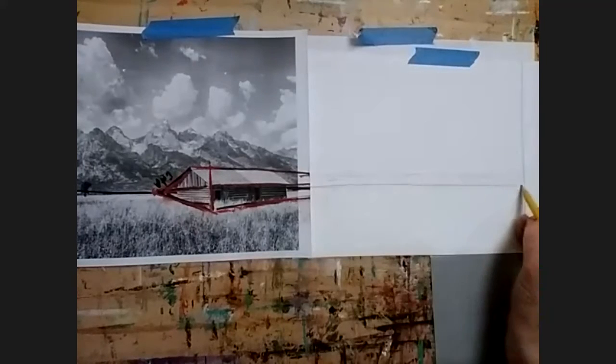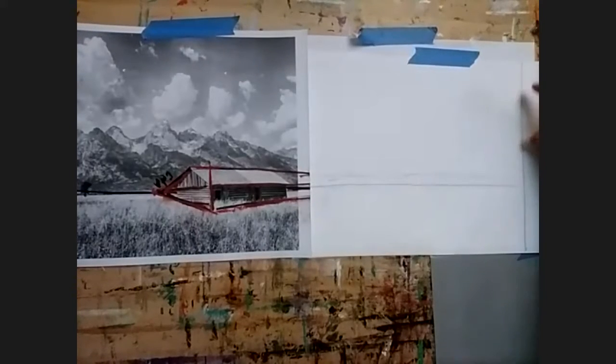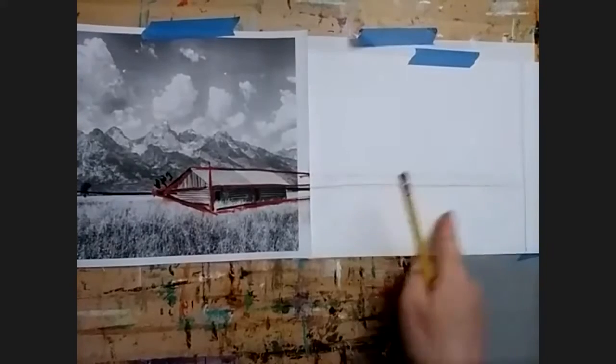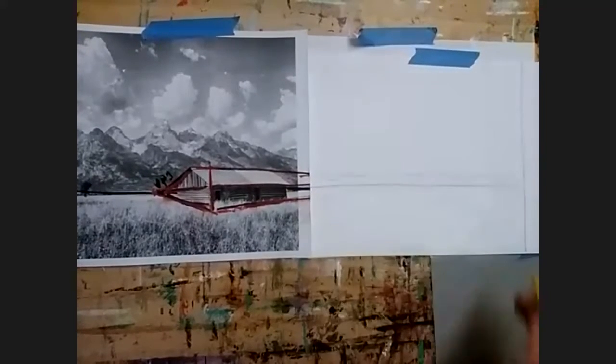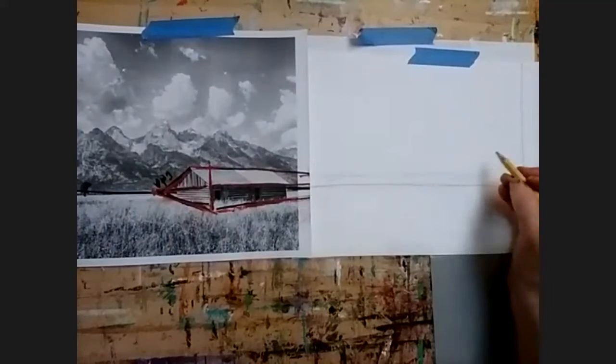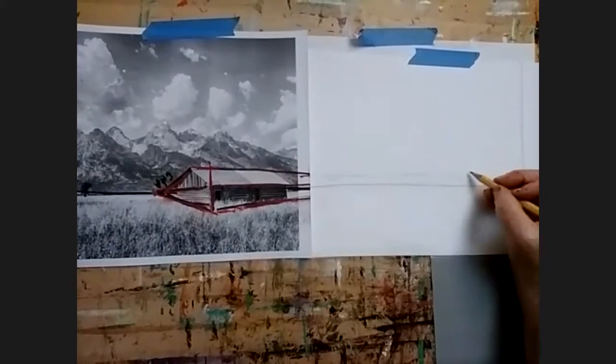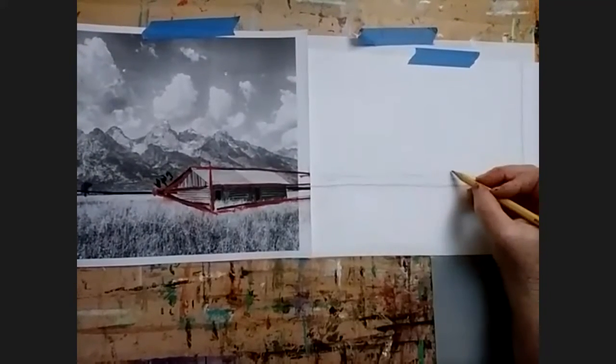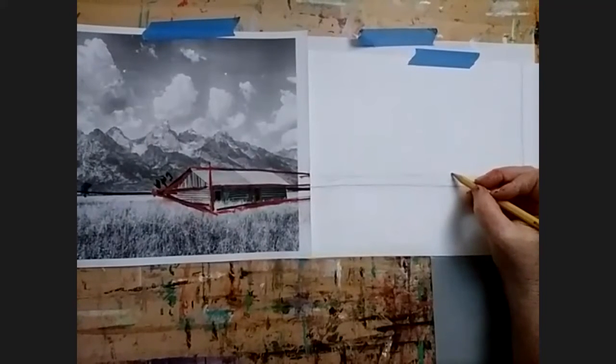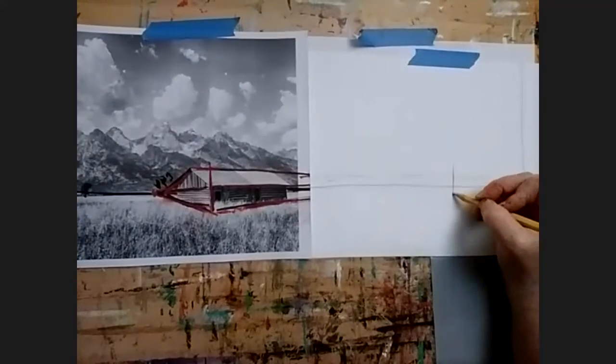So here is our eye level. It's maybe a third, maybe even a little bit smaller than a third of the way down the page. This is our eye level. That's this line right here. And then when I start sketching in my house, my barn here, I'm going to start with the line in the middle.